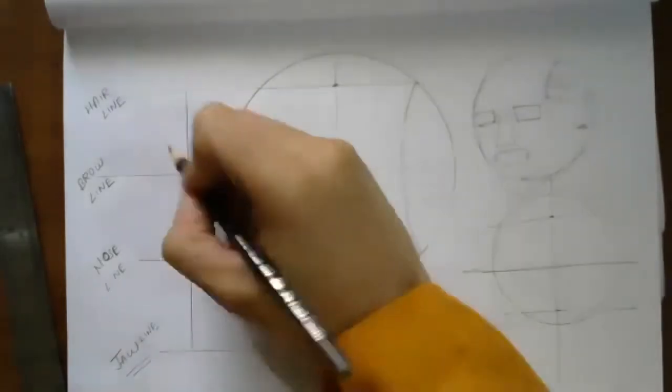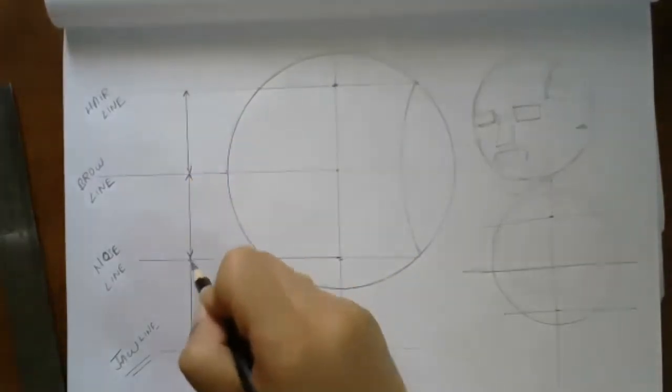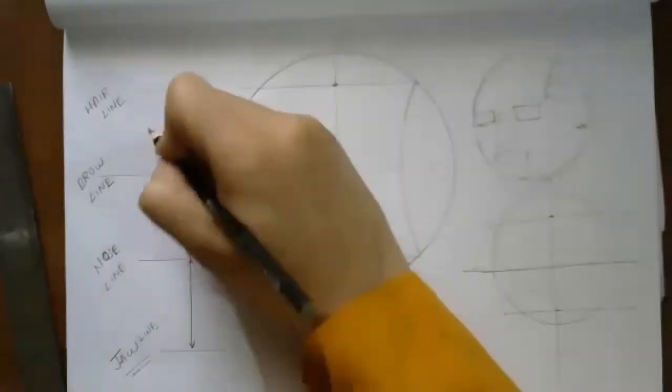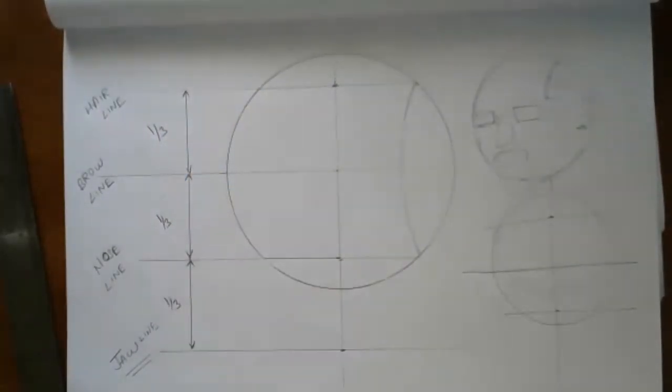So there is a famous rule of thirds in the artists' world. This distance is 1/3, this is 1/3, and this is 1/3 of the overall length. Is that clear? What is the center line?